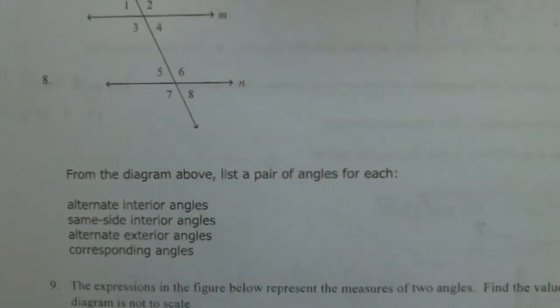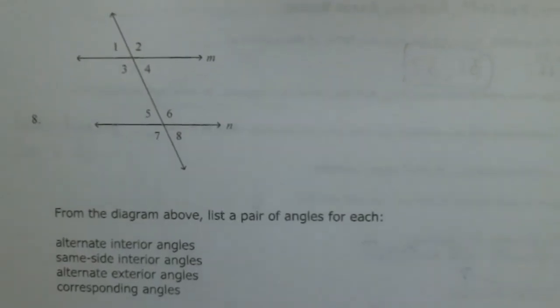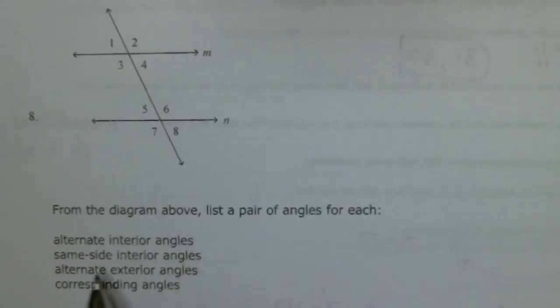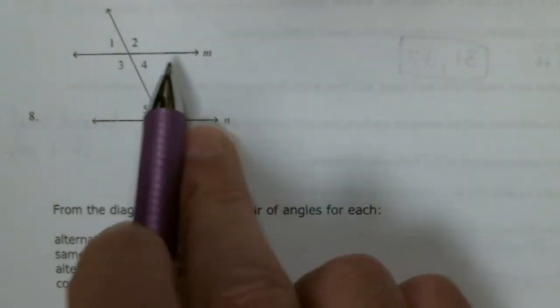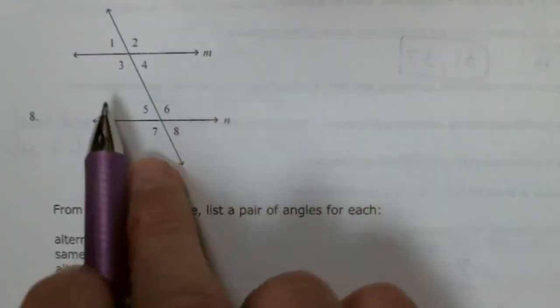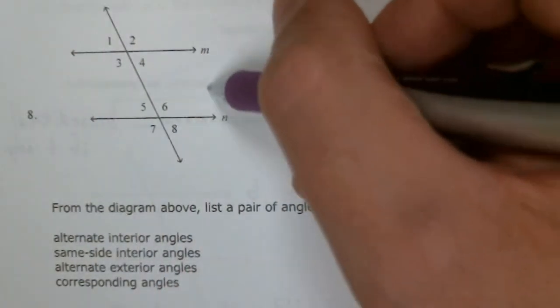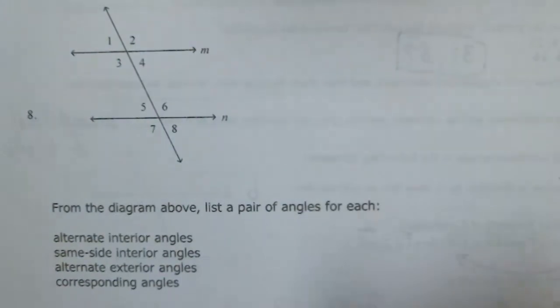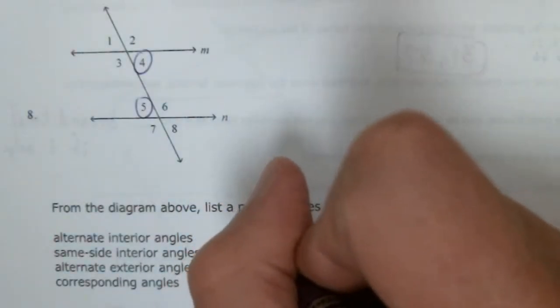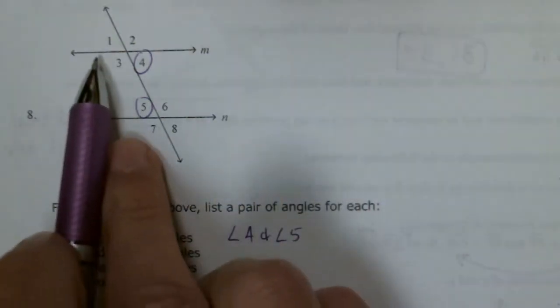All right, so we have all the chapter 2 stuff. Okay, it's saying list a pair of angles for each. Alternate interior angles. Alternate, I'm zigzagging back and forth across the transversal. They're on opposite sides of the transversal. Interior, it's got to be inside my sandwich, right? The meat of my sandwich. All right, so alternate interior would be 4 and 5, angles 4 and 5, and 3 and 6. Those are alternate interior.